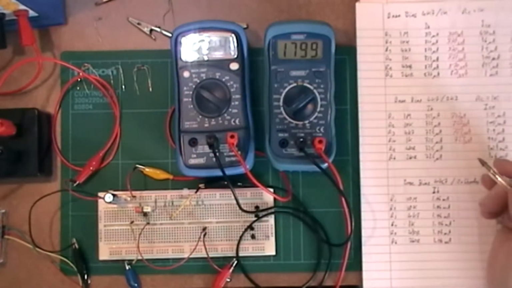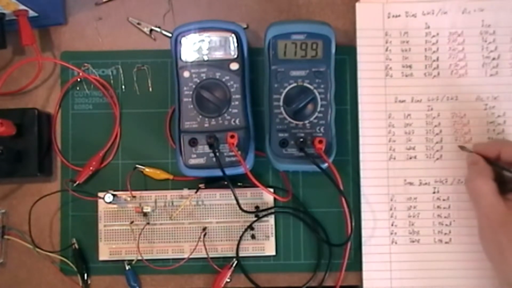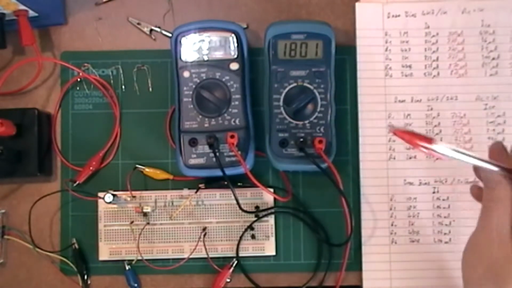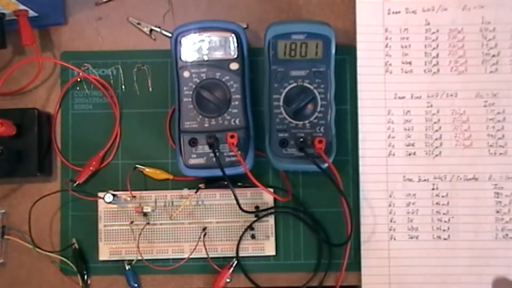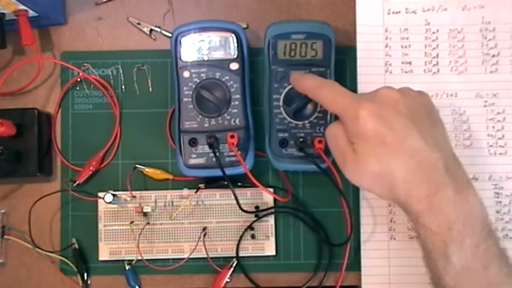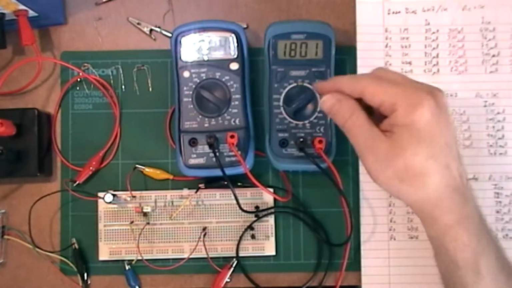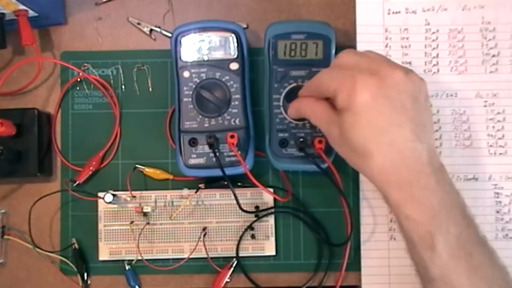Onto the 430 ohm resistor, 724 microamps on the base, and 1.8 milliamps on the collector emitter. Now I'm going to just switch this up a range, and we'll see that we get a change on here that shows that this meter is not very accurate when switching between different ranges at this low current.